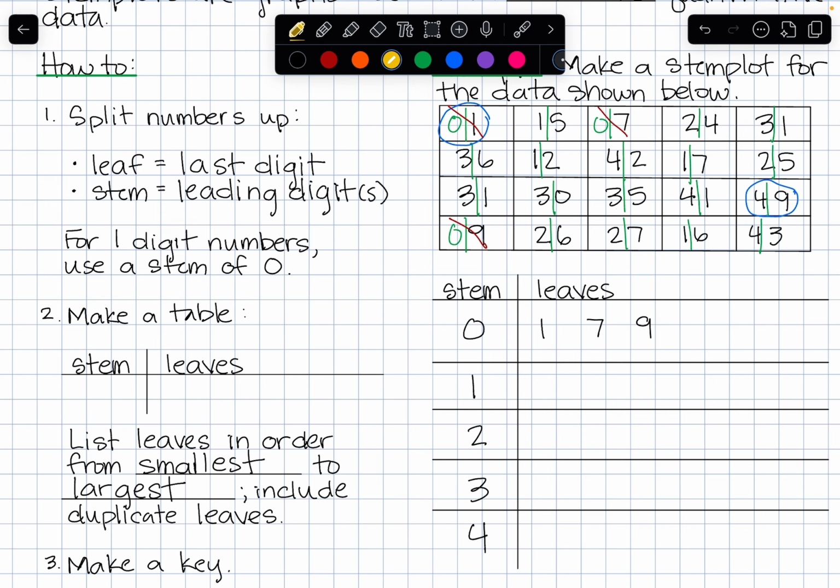Let's go ahead and keep building. So our next stem, we're going to do all the ones with a leading digit of 1. So I've got a 15, a 12, a 17, and a 16. So I need to do those in order. So 12, and then 15, 16, 17.